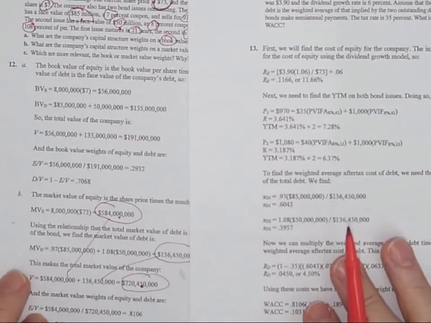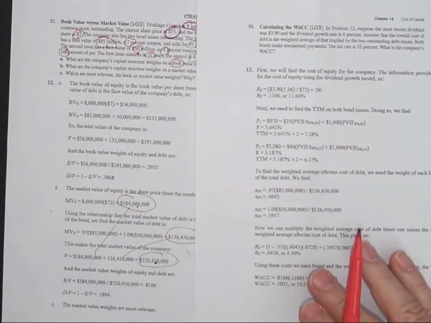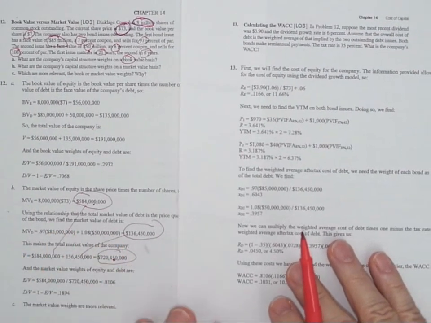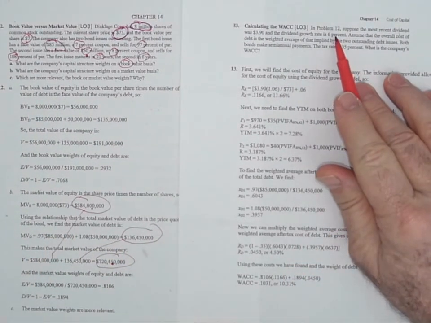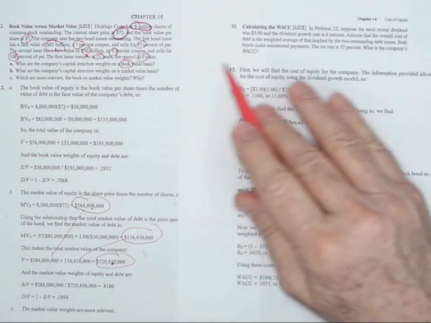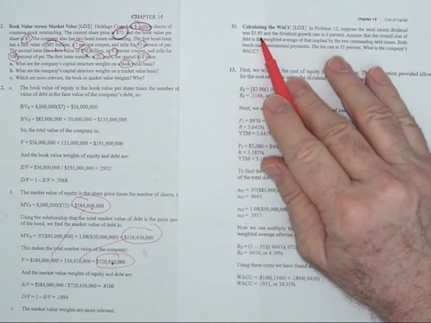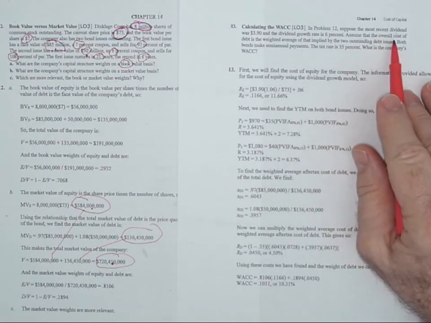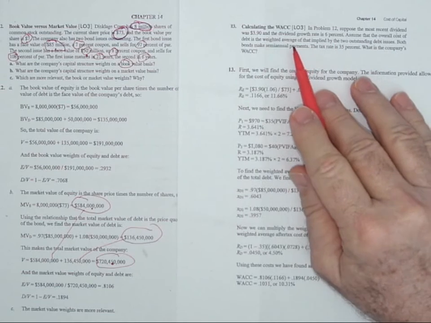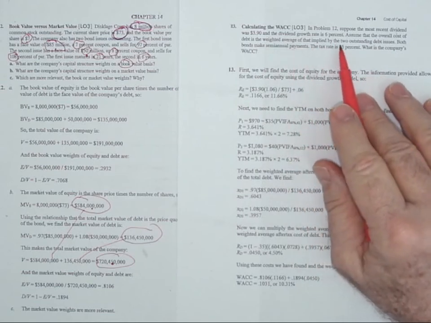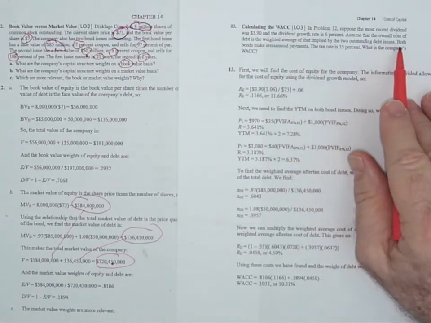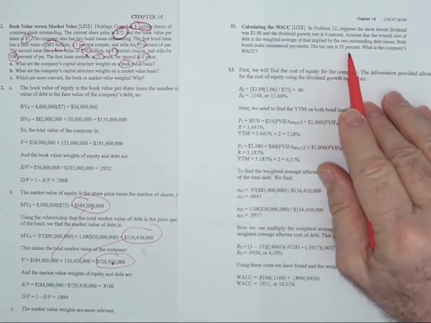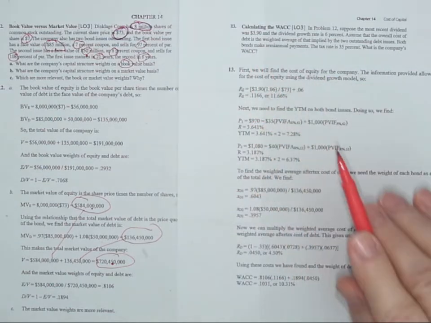Now I'm going to be going back and forth a little bit here, because this next problem relies on the previous one. In problem 12, this one, suppose the most recent dividend was $3.90 and the dividend growth rate is 6%. Assume that the overall cost of debt is the weighted average of that implied by the two outstanding debt issues. Both make semi-annual payments. The tax rate is 35%. What is the company's weighted average cost of capital?